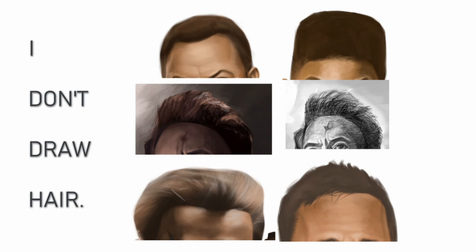Now the same methods apply with the block it in method, which is that you just want to mark out the highlights, mark out any light areas, but it is going to be a little more difficult because you do have to be a little more detailed, and personally I haven't drawn a lot of hair, so there's that too.